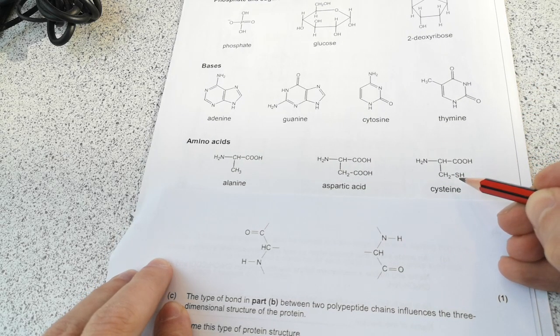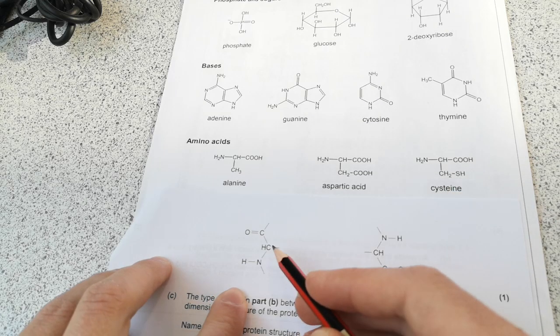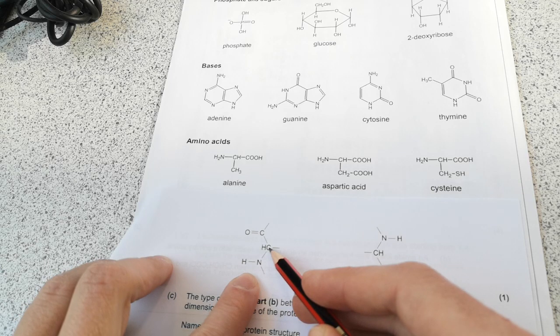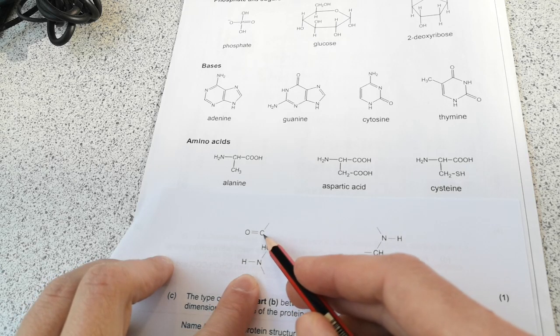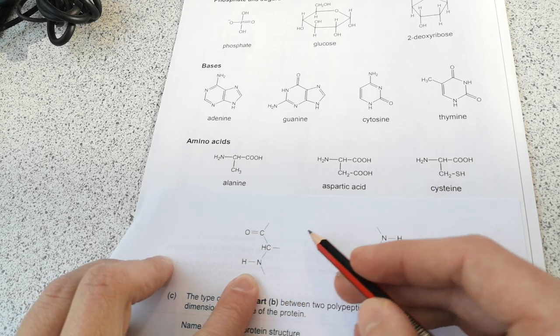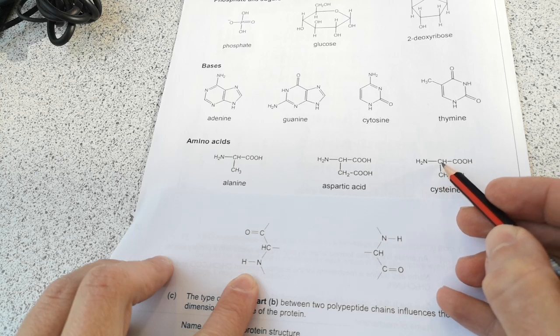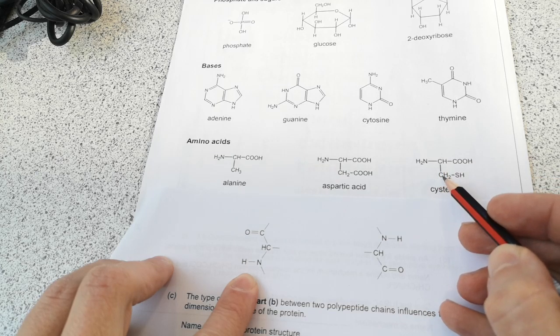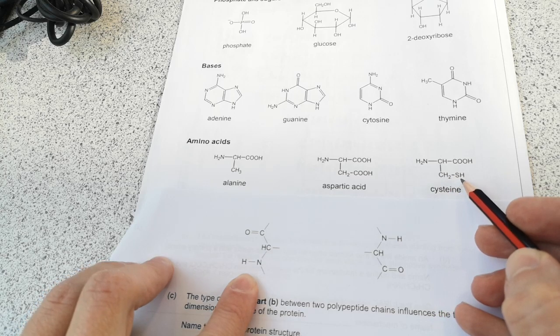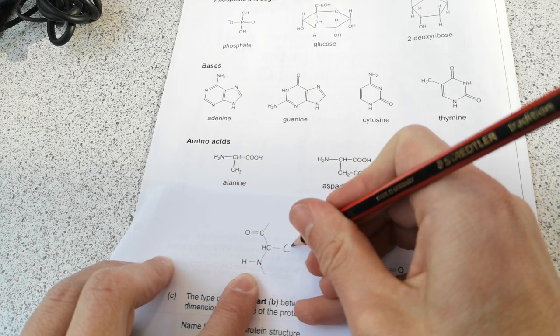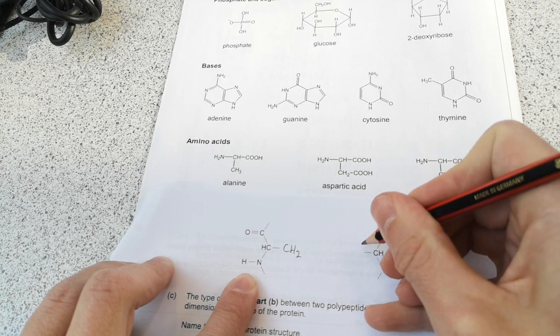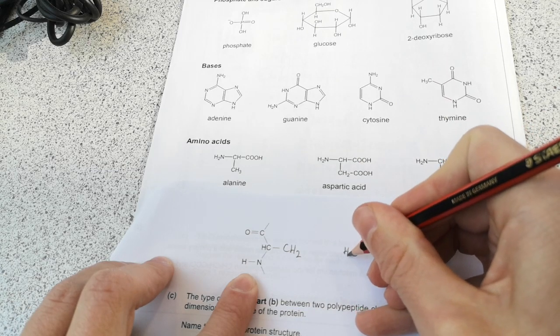Okay, so what we want here is, we've got this CH here, but look, this is the CH between the carbonyl and the amino groups. So that's this CH here. So what we want to do is we want to have a CH2 first of all, and then we want to have the S, right? So we want a CH2 first, there, and here, let's say.